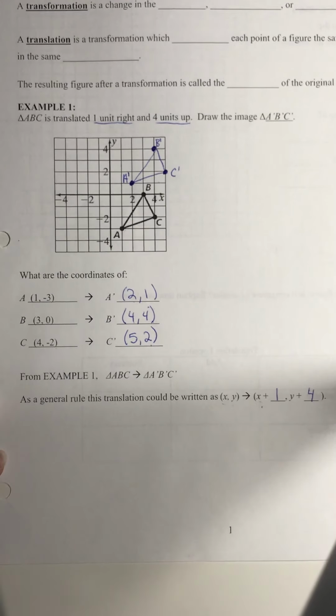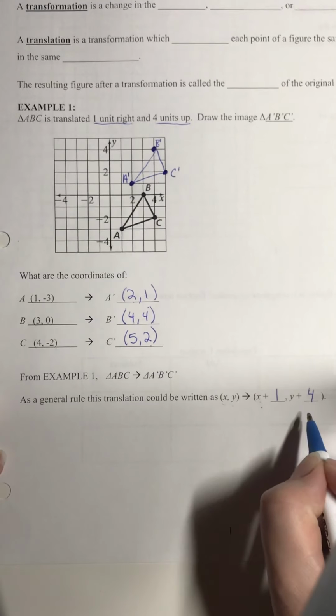That's how we write the rule. If we go left, right, if we go up and down, how are we changing the x's and how are we changing the y's?